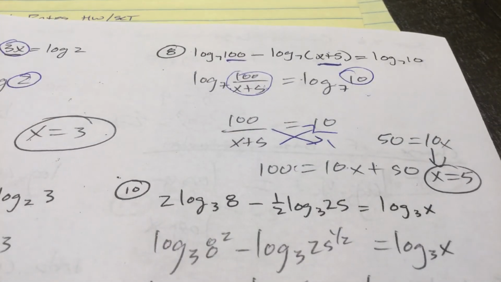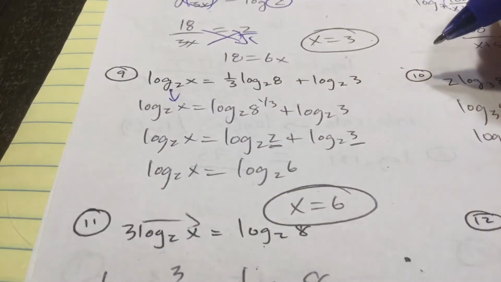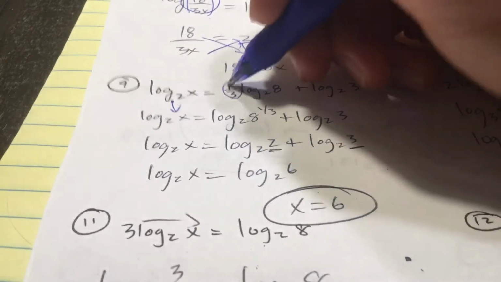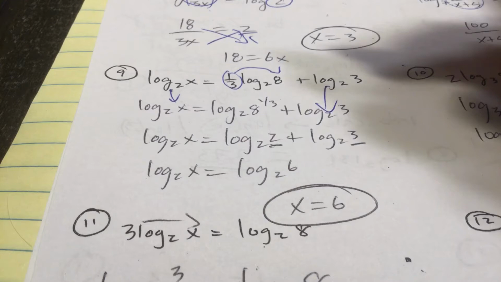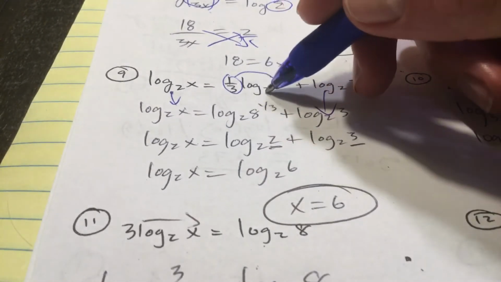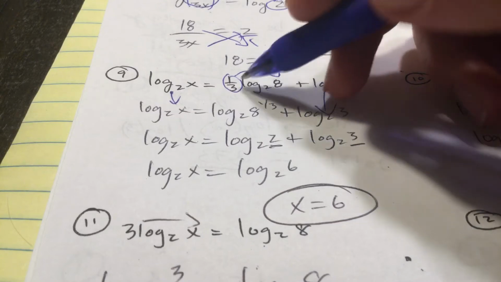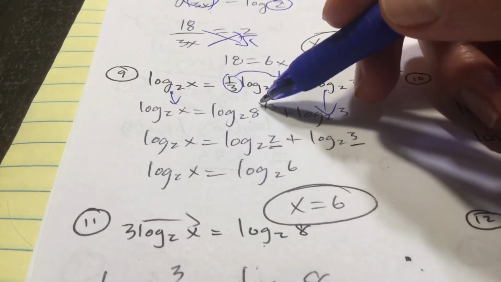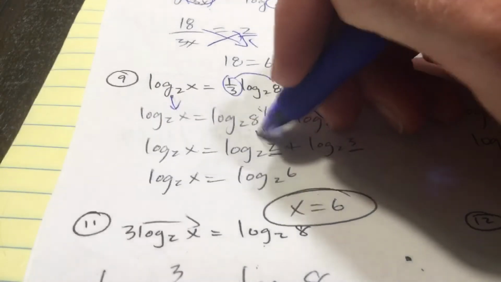All right, moving on here. Maybe a harder one is number 9. Let's see what's going on. Log base 2 of x, I can't do anything with that. But this is a power, so it goes up there, and I can't do anything with log base 2 of 3. This is going to be log base 2 of 8, which is actually 3. But don't worry about it. It's going to be log base 2 of 8 to the 1/3. They're going to do that a lot more, so let's get in that habit. That's the only thing I can simplify.